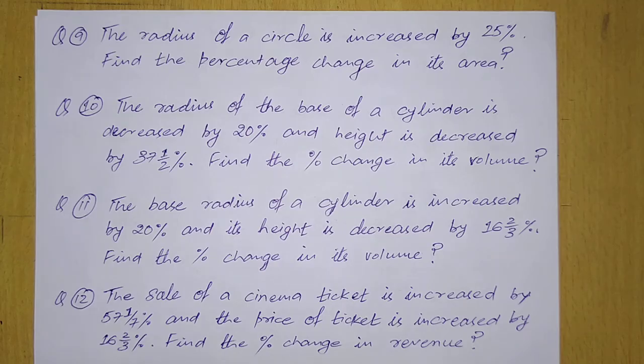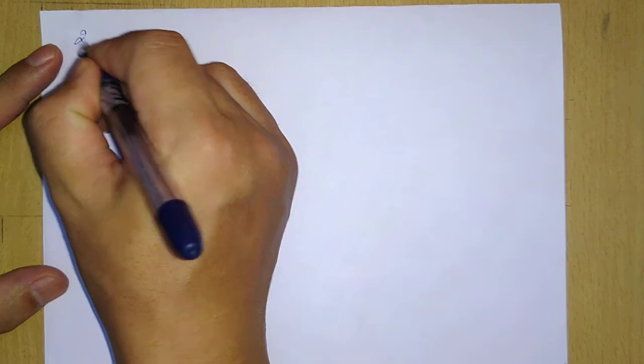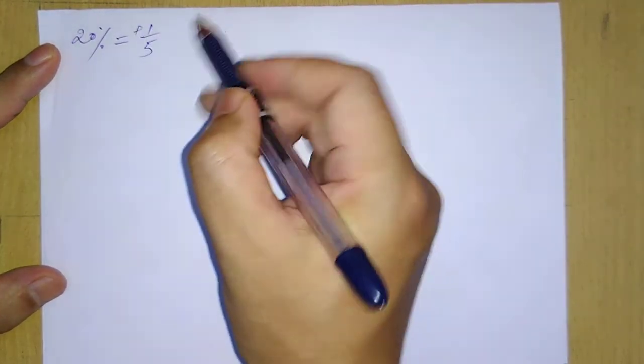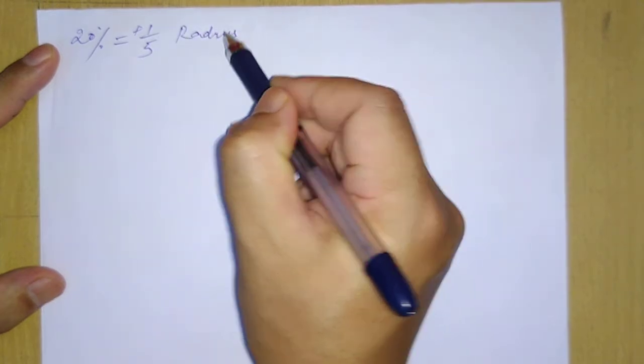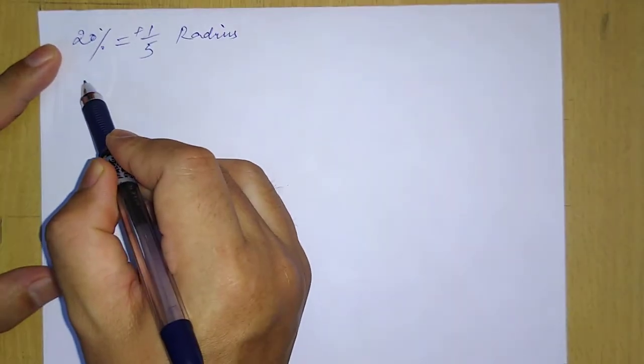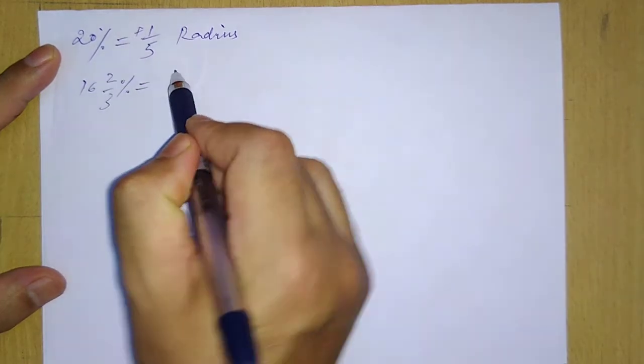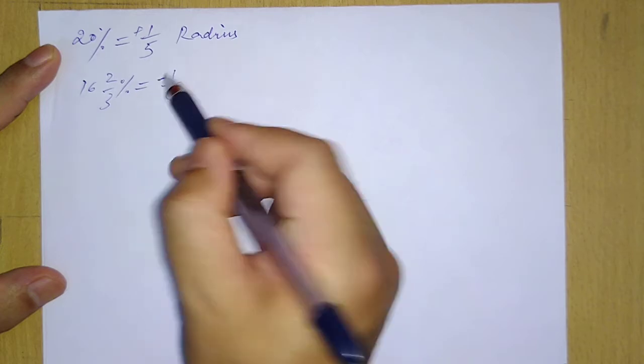Question number 11. The base radius of a cylinder is increased by 20% and its height is decreased by 16 2 by 3%. Find the percentage change in its volume. In this question it's given the base radius of a cylinder is increased by 20%. 20% is 1 by 5, so it's increased. This is the radius. And the height is decreased by 16 2 by 3%. 16 2 by 3% in fraction is 1 by 6, and this has been decreased.